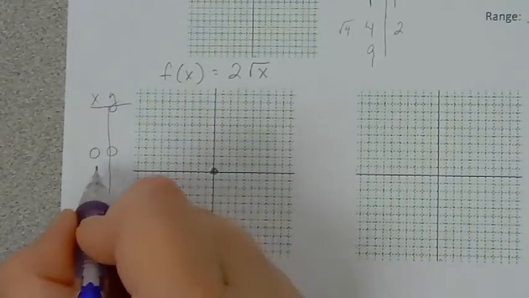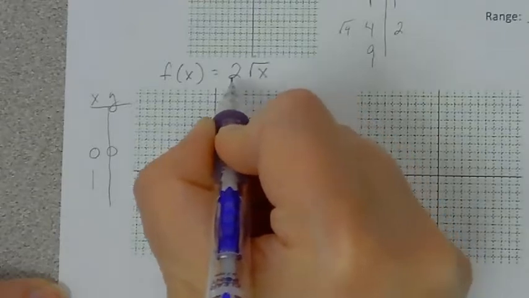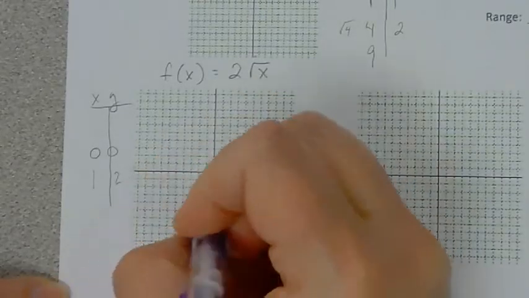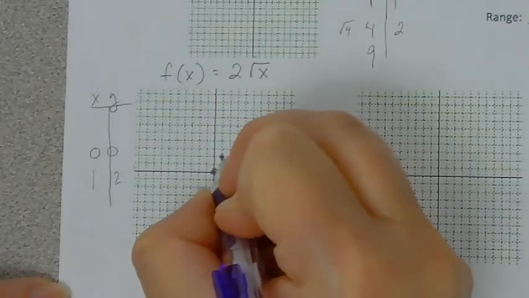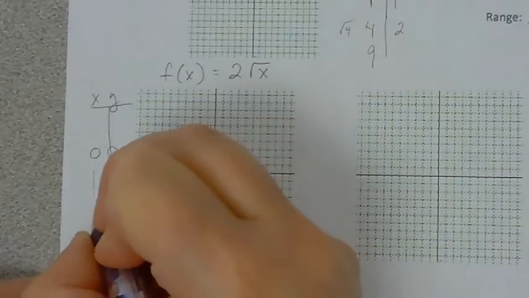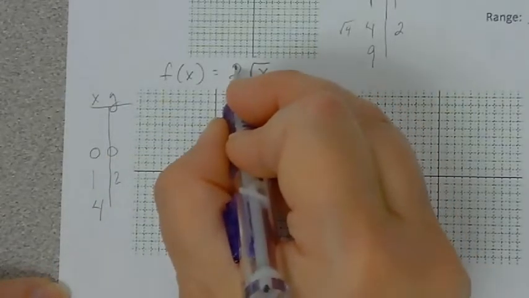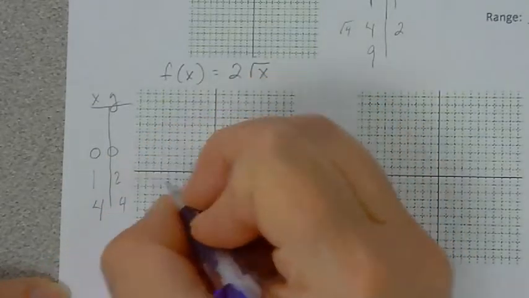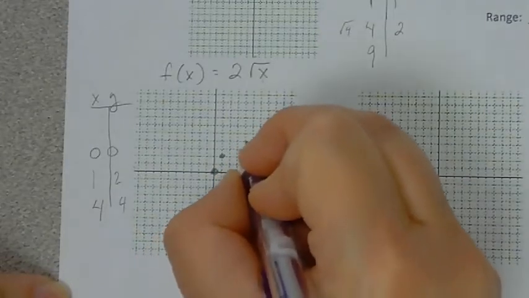What happens when I put in the next perfect square? The square root of 1 is 1, and 1 times 2 is 2. So my input is still 1, but this time my output has doubled. What if I put in 4 here? The square root of 4 is 2, and 2 times 2 is 4. So I'm going to go over 4, up 4.